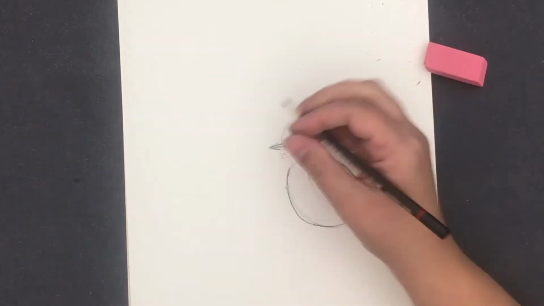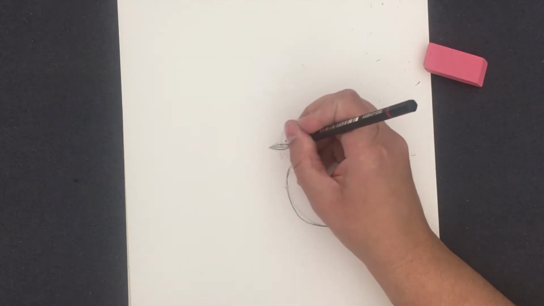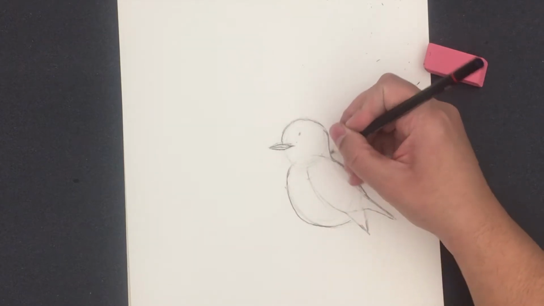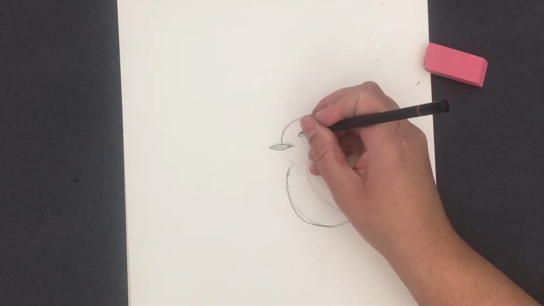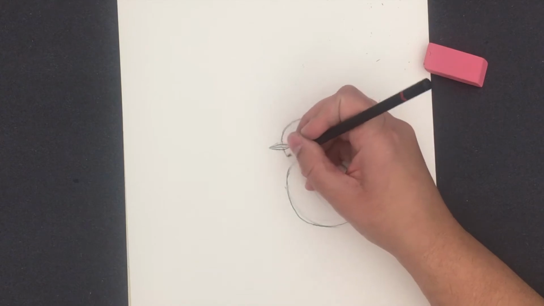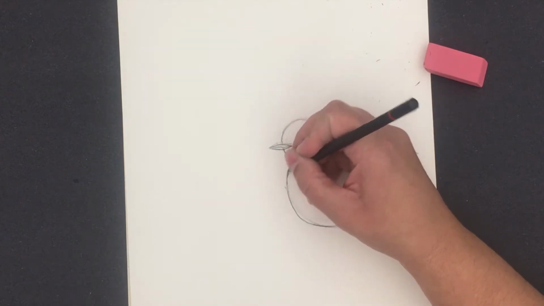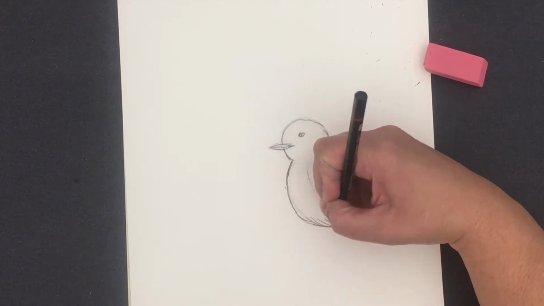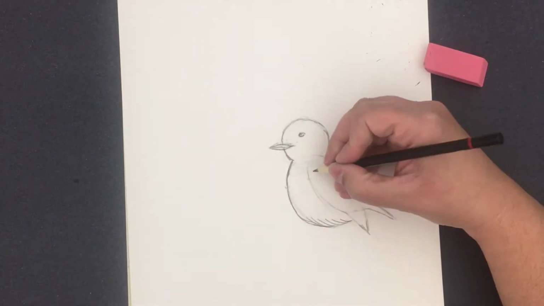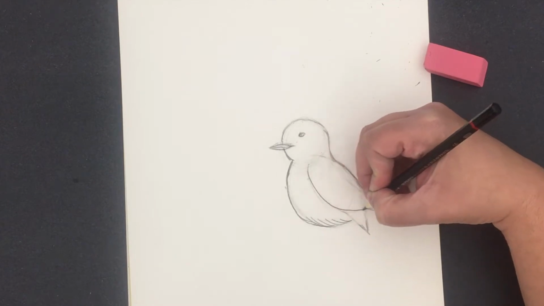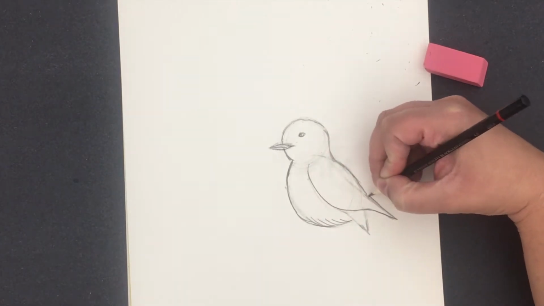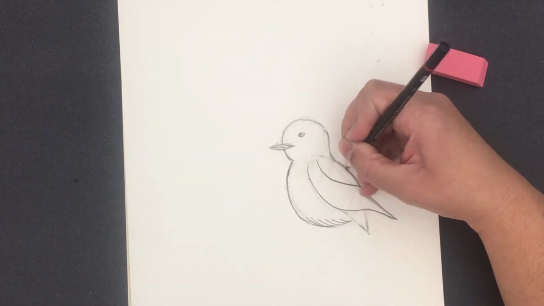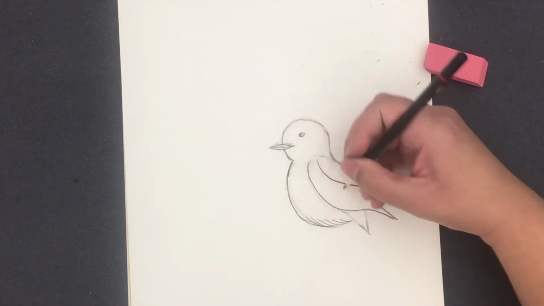Now I'm just defining the areas and the features of the bird. And here's his eye, and a slight curve under the beak, like so. Creating some feathers, just simple lines, and some curved lines here for the upper wing.